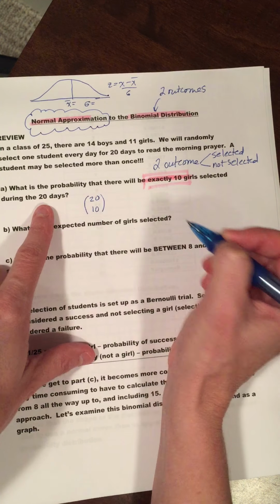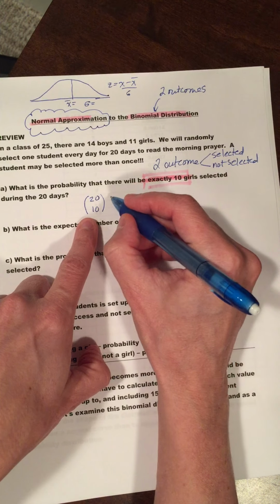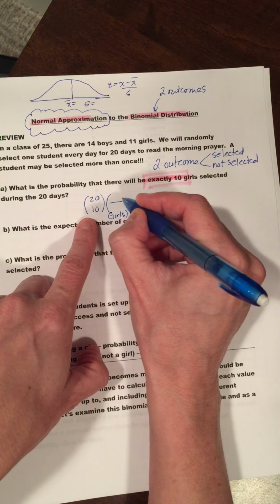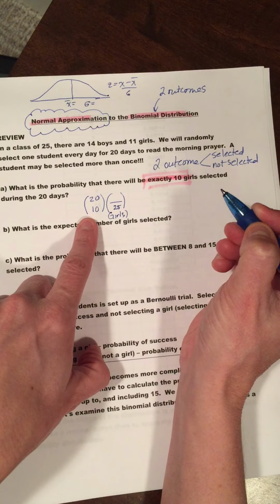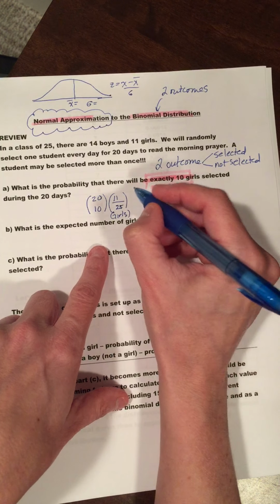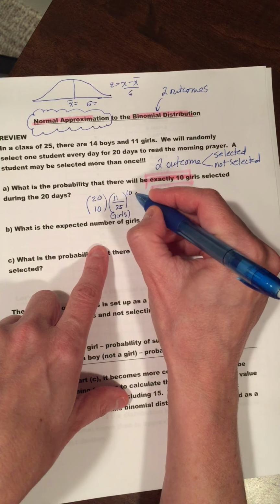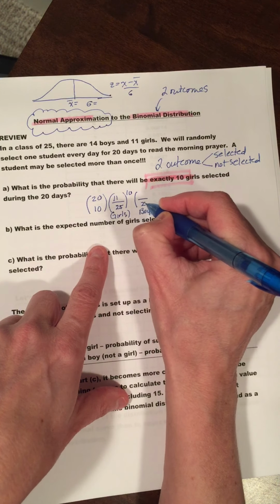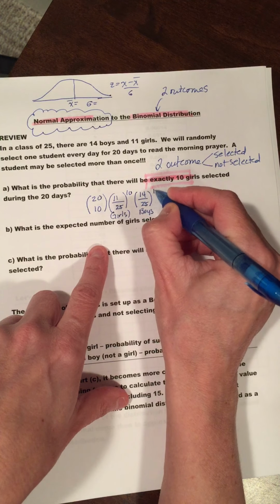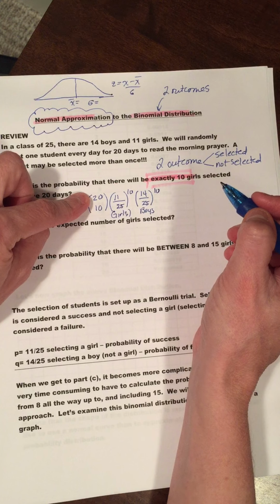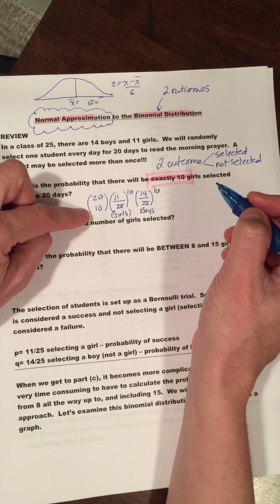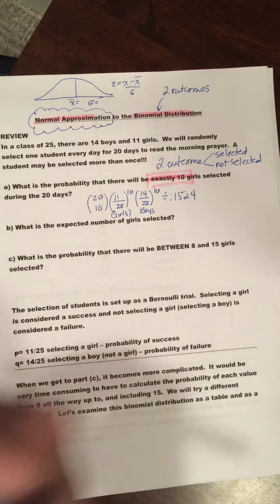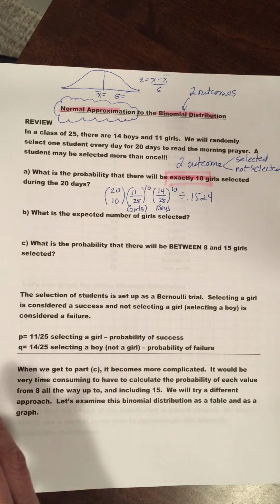How many successes? So girls are being my success. Probability of success will be the probability of choosing a girl. So out of 25 kids, 11 to the number of successes. Probability of failure in this case would be choosing a boy to the number of failures. So 20 trials, 10 successes, 10 failures, roughly a 15% probability that out of the 20 days, 10 of them will be a girl.